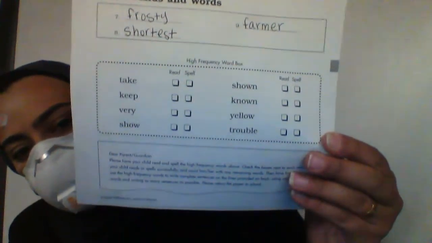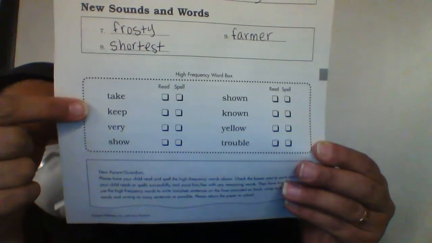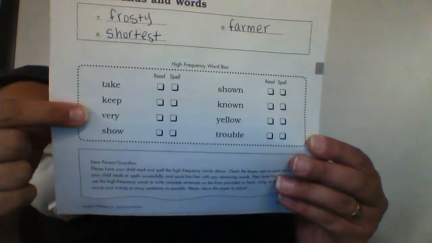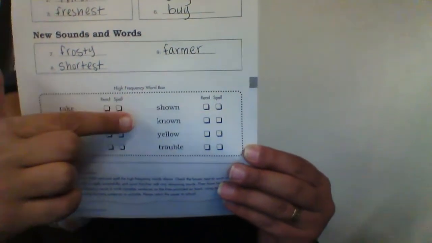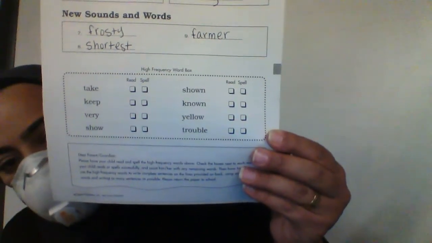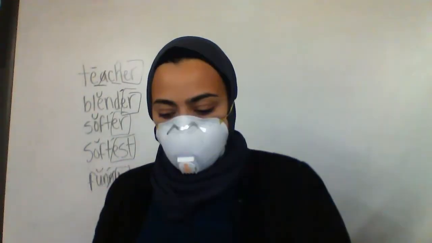Let's read these high frequency words together. Take, keep, very, show, shown, known, yellow, trouble. Now you need to write each word one time next to it. You can pause the video now.